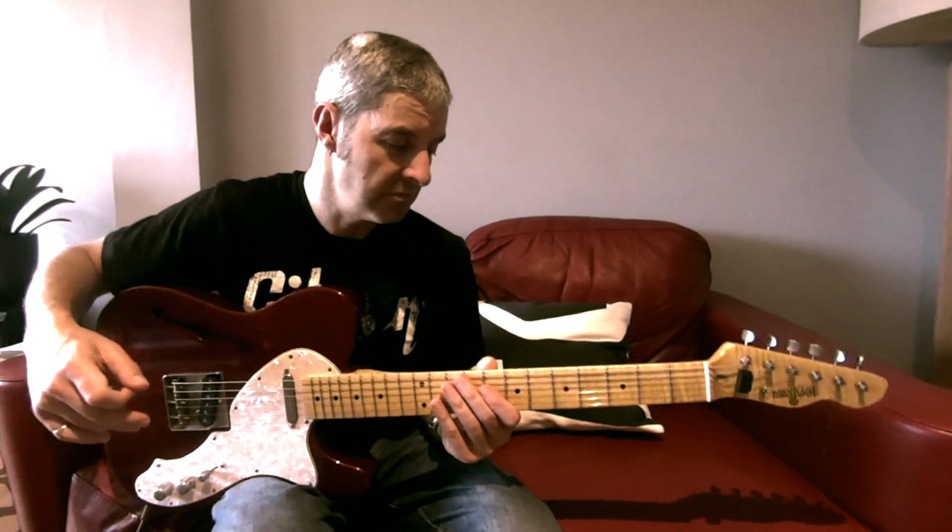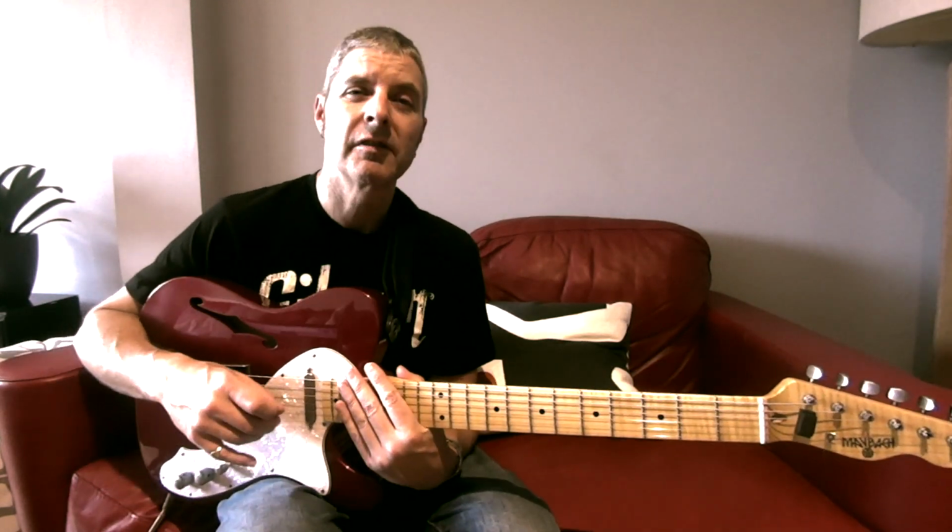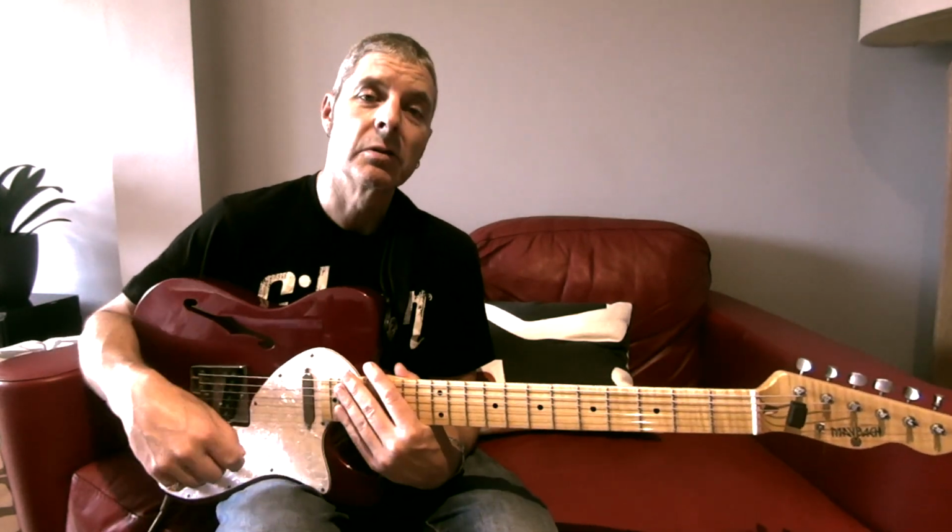So that's just an example, or a couple of examples of how you might use modes in an actual chord sequence.